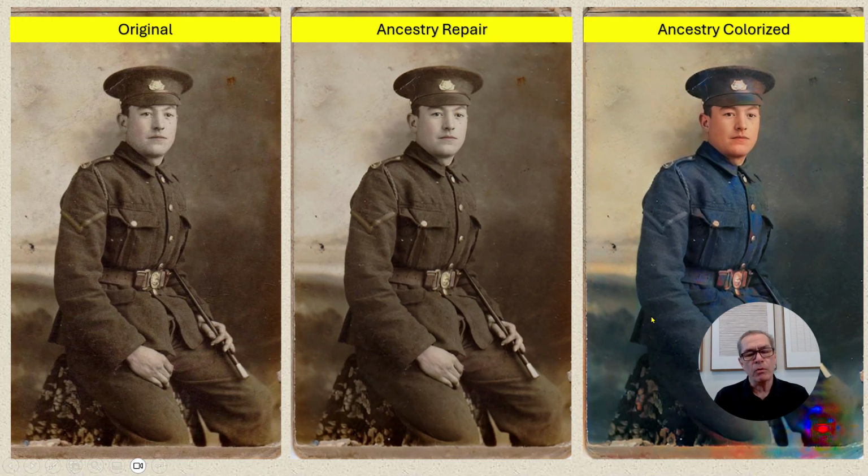Now, what I've found with all these repair tools or colorization tools is that if you've got an outside background with trees and grass and sky, it does a lot better job of colorizing than a studio portrait where some of the colors may be muted or changed in some way. So you can see Thomas is in a studio, it's got a blurry background, and that's why I think these tools have struggled.